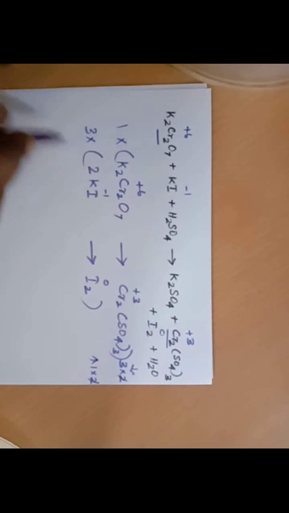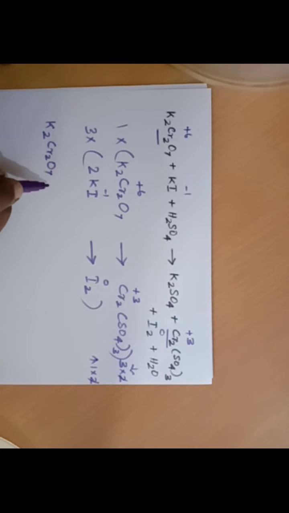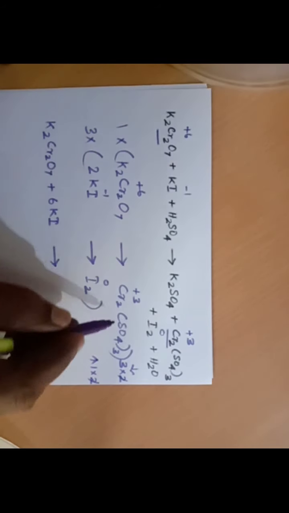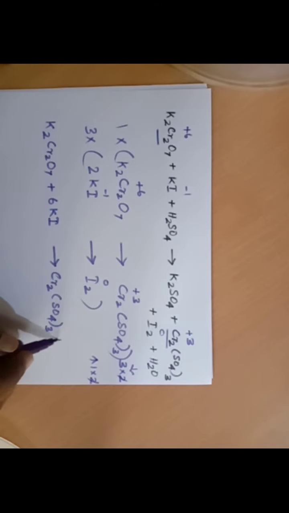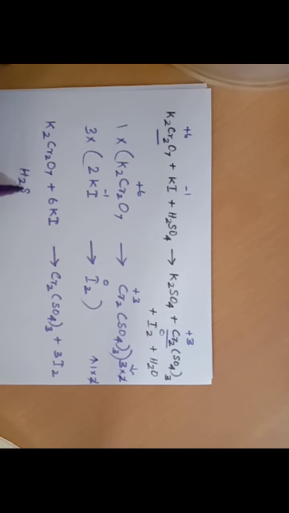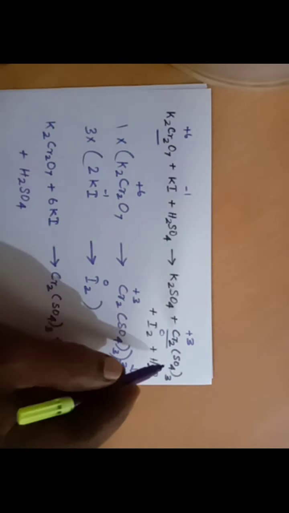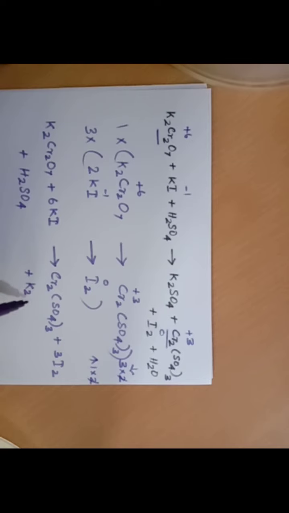Now we write 1 into K2Cr2O7 plus 3 into 2 KI, that means 6 potassium iodide, becomes Cr2(SO4)3, multiplied by 1, and 3 I2. Then for the remaining reactants, we write H2SO4, and in the products K2SO4 and water.